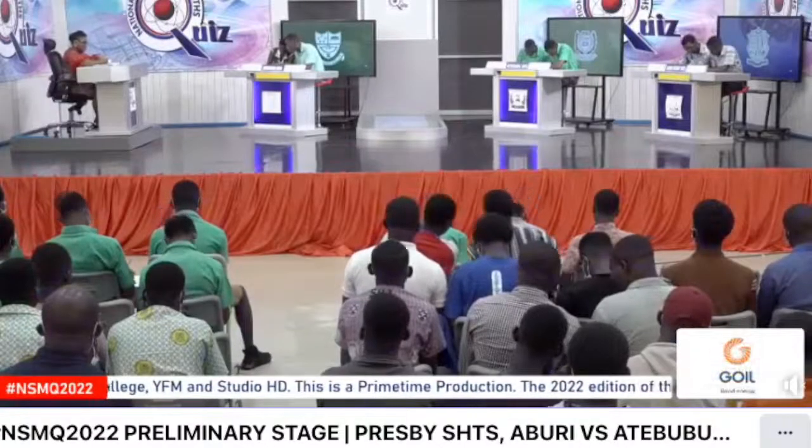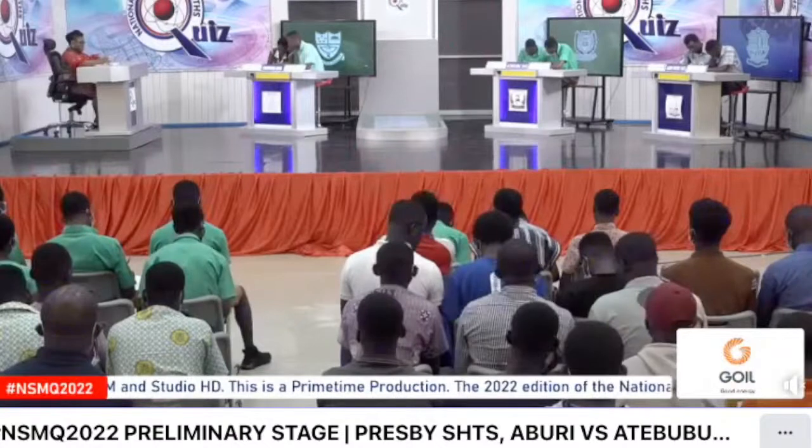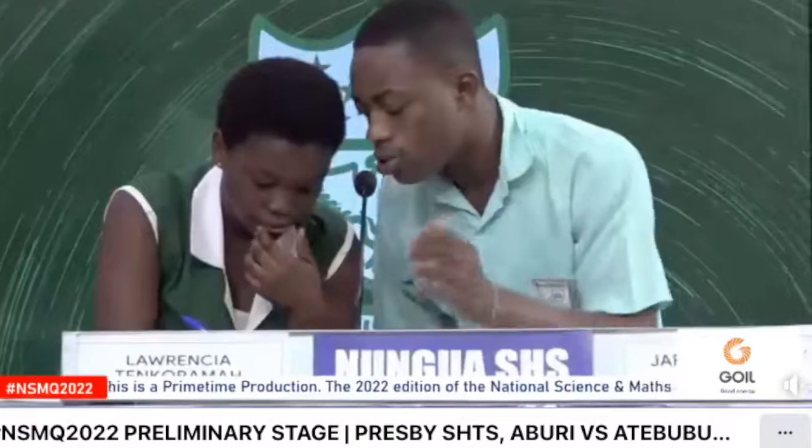Find the mass of an object whose linear momentum has a magnitude of 96 kilogram meter per second when it moves at 15 meters per second. Yes, Aburi Presby. 7.5 kilograms. That is incorrect. Yes, Nungua. 6.4 kilograms. 6.4 kilograms, that's correct.